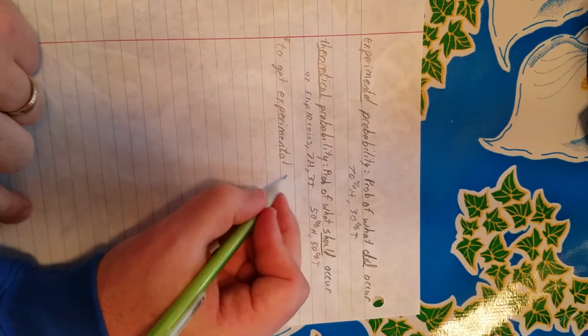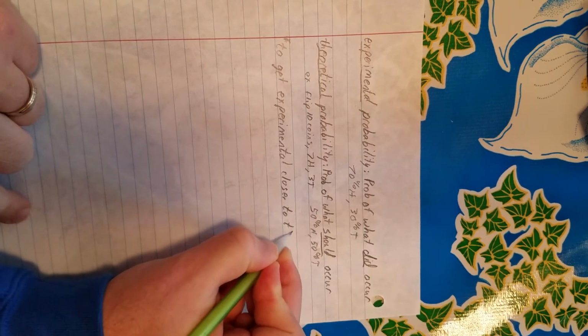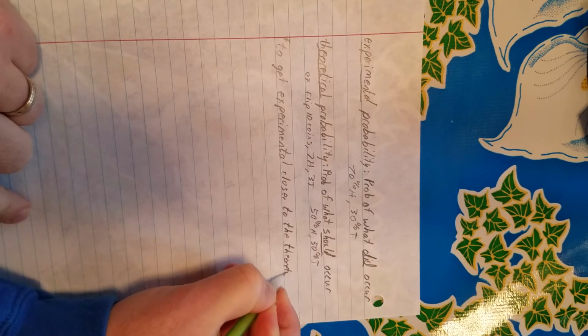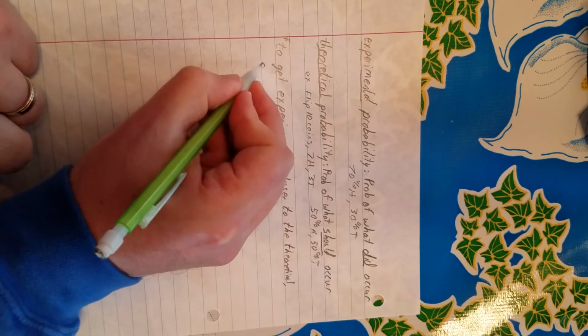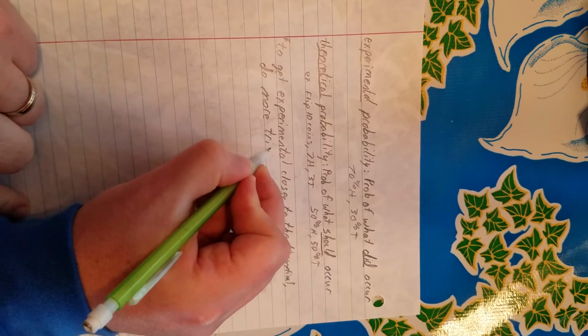To get experimental closer to the theoretical, do more trials. Okay, that's lesson 1.